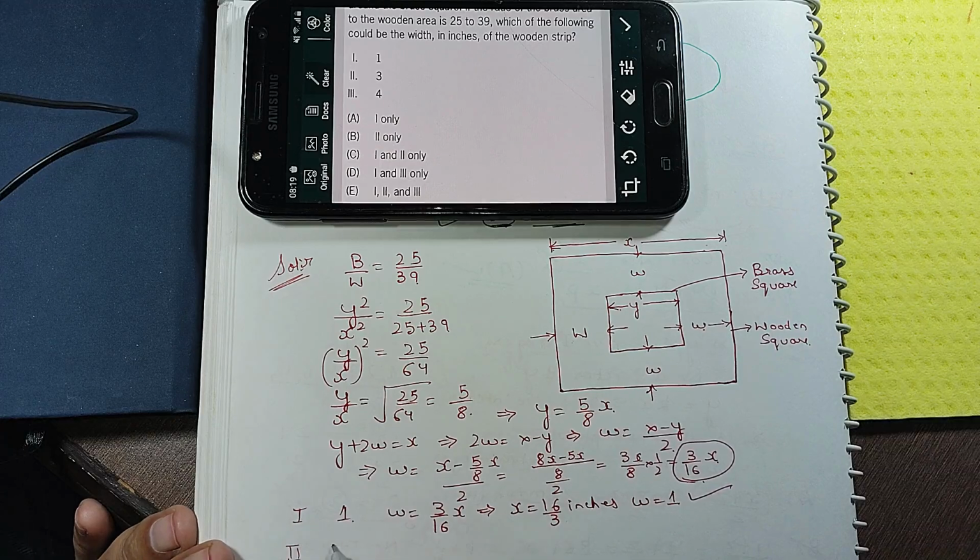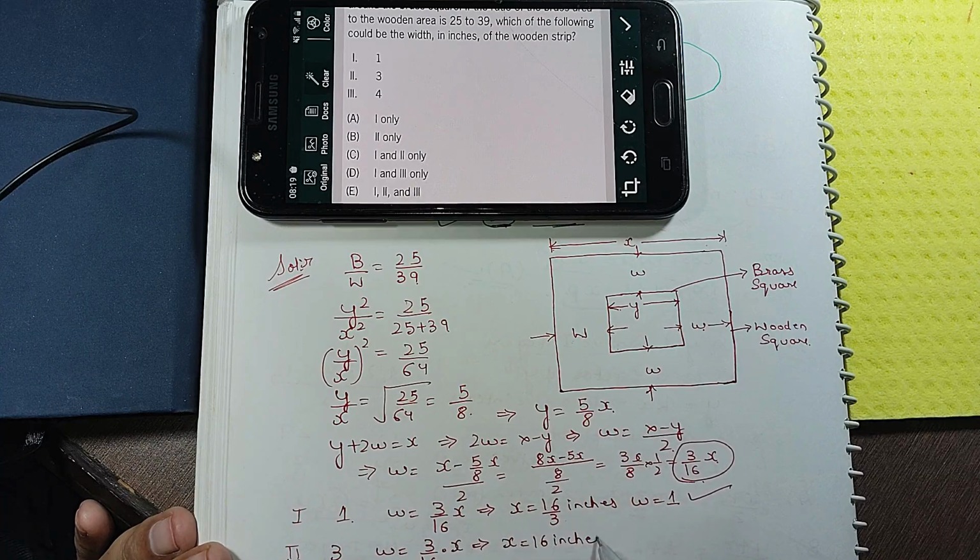Now second is 3. So width is again equal to 3 by 16 of x. What value should I take of x so that width becomes 3? So x should be equal to 16 inches. Right? If x is 16 inches, then 16 gets cancelled and I would get width as 3. So this is also possible.